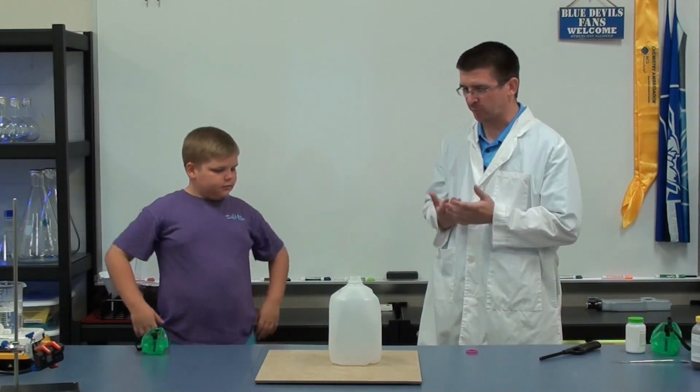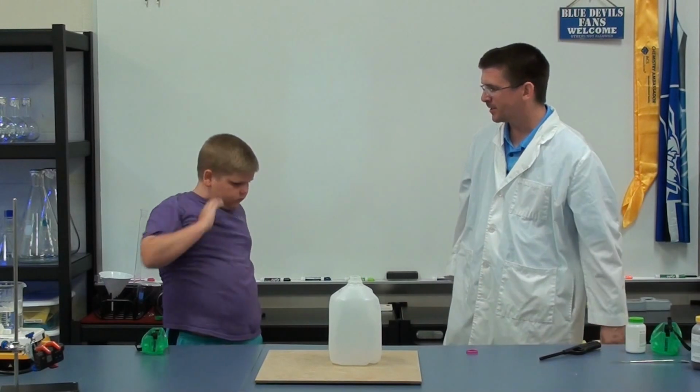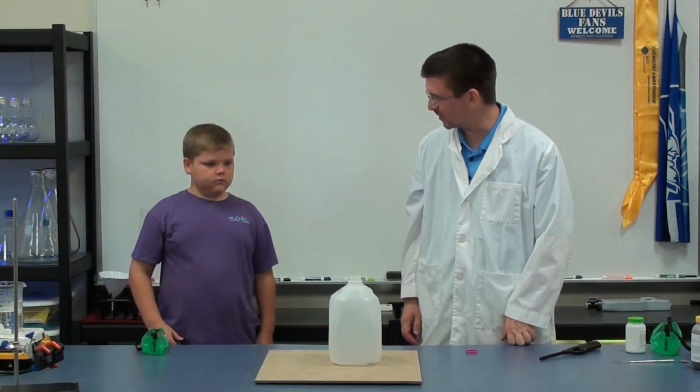So that's the difference really between trying to burn a flammable liquid versus trying to burn a flammable gas. Pretty neat, huh?